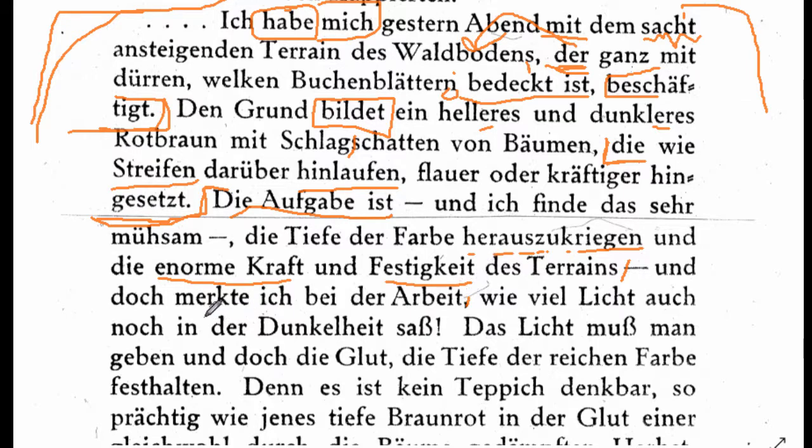Merkte. Yeah, so I noticed, and notice whenever you have any adverbial element preceding at the beginning of the sentence, then the verb and the subject will reverse. And yet I noticed in working how, and then where's the verb of this relative clause? Good. Saß. Notice at dependent clause or subordinate clauses, the verb always goes at the end.